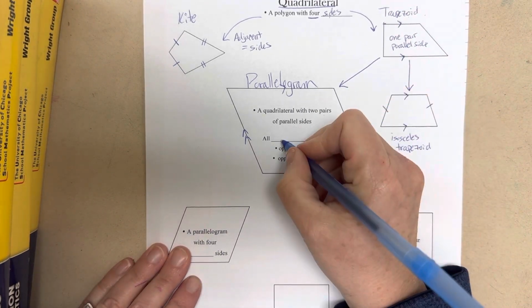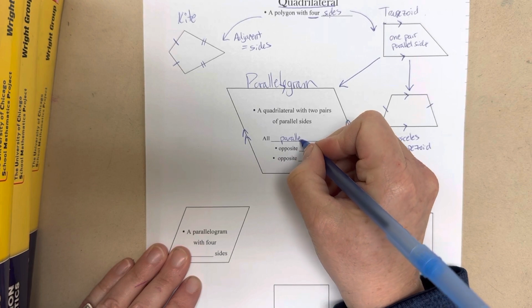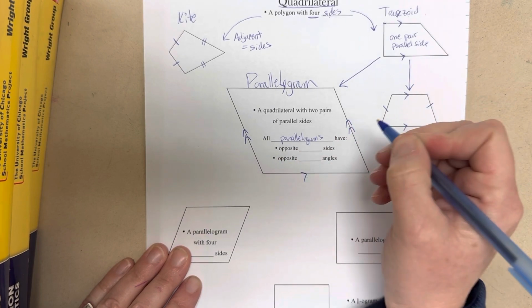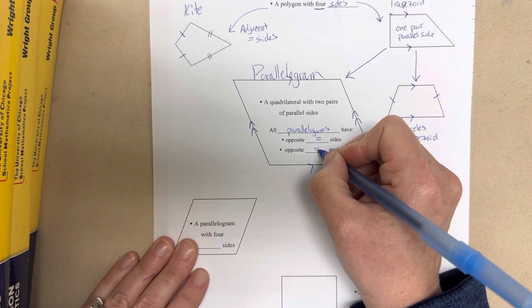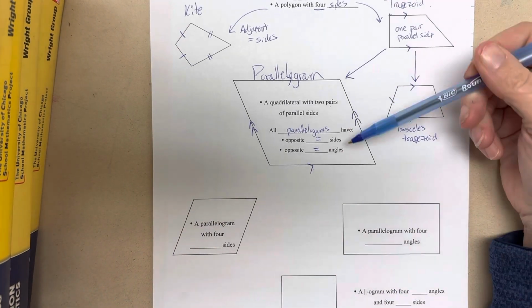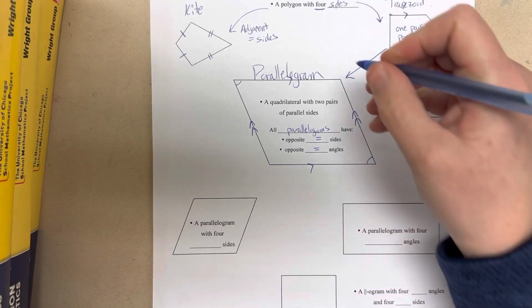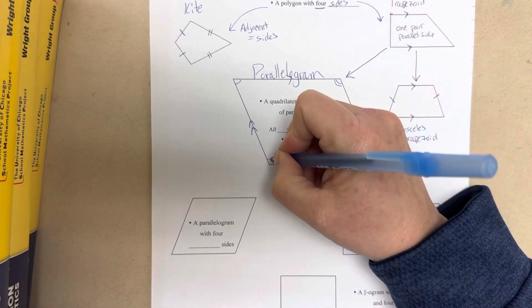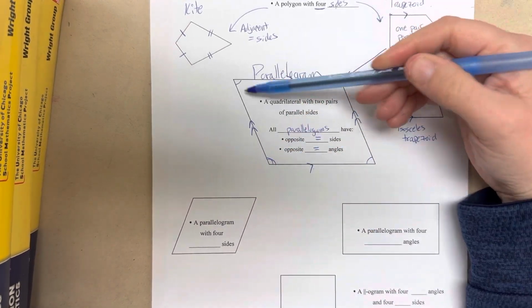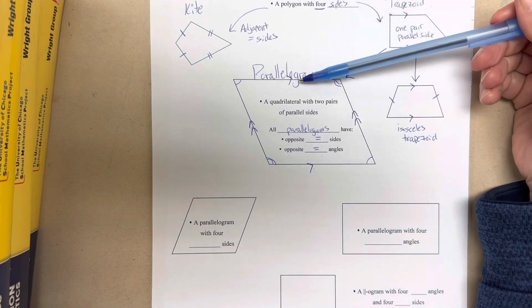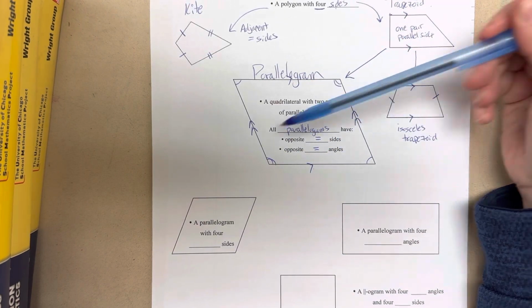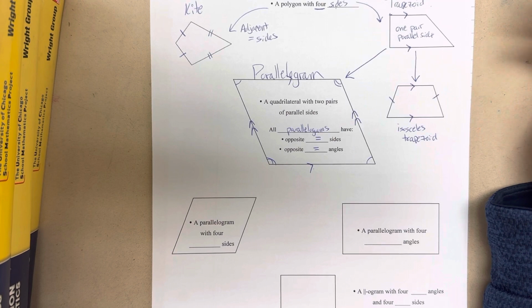All parallelograms have opposite equal sides and opposite equal angles. We're not really going to get into a ton about the angles, but this angle is equal to this angle. This angle is equal to this angle. You'll notice I use a little arc here and 2 arcs here, just like with parallel sides, 1 arrow, 2 arrows. It's kind of a geometric thing.